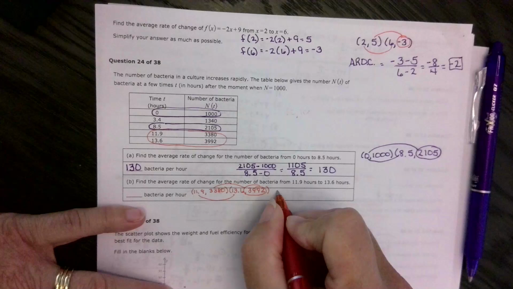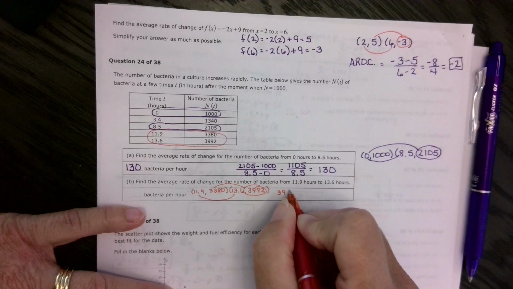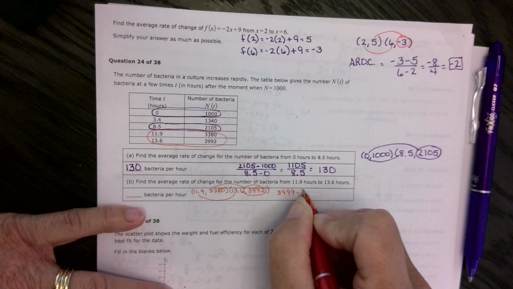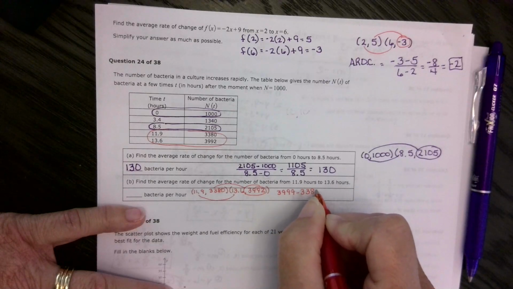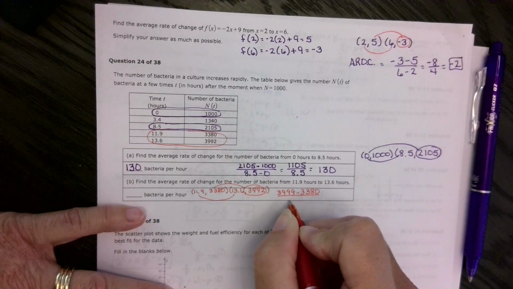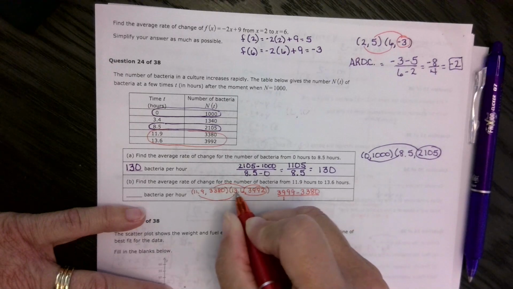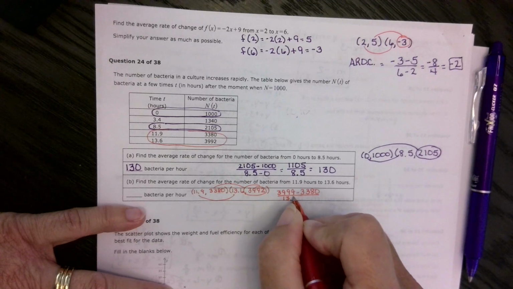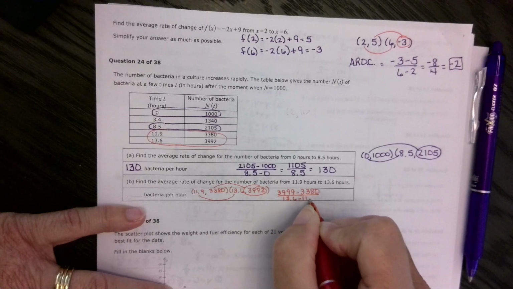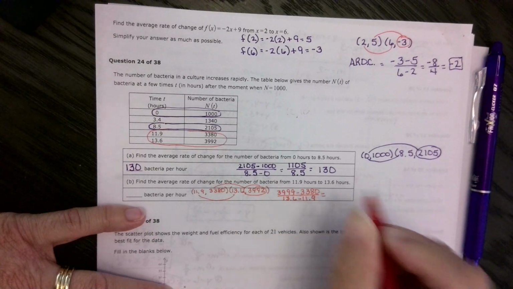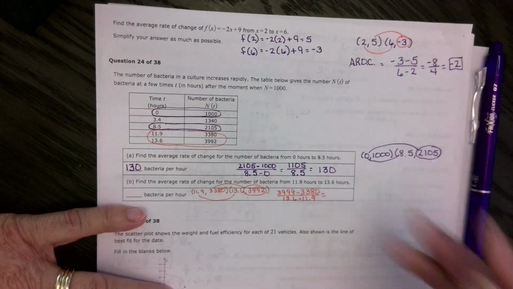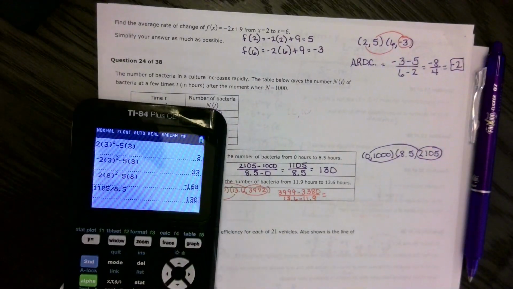Start there. We have 3,992 minus 3,380 over, if we start here, we got to start here, 13.6 minus 11.9.